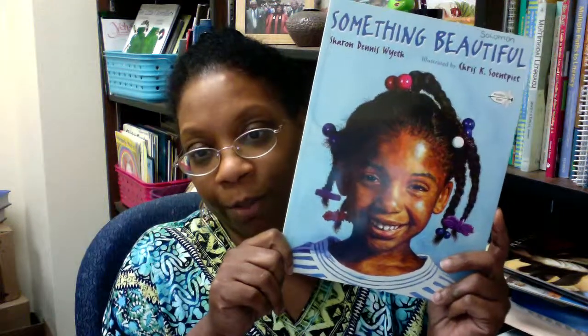And the last one, the highest level of multicultural integration, is the social action approach, okay? And this is so important, you are empowering kids to make a difference, okay? Freire is a researcher, and he's very famous, and he talks about teaching kids to not be the objects of history, but to be the subjects of history, to make a difference. So one of my very favorite books is called Something Beautiful. It's got this beautiful child on the front.